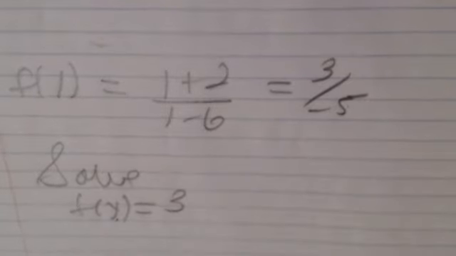Now, suppose that he tells you to solve f of x is equal to 3. Well, he's telling you that f of x is 3. So 3 is equal to (x plus 2) divided by (x minus 6). Now, we've got an equation that we have to solve. My denominator is x minus 6, so I'm going to multiply the left side by x minus 6, and I'm going to multiply the right side by x minus 6.